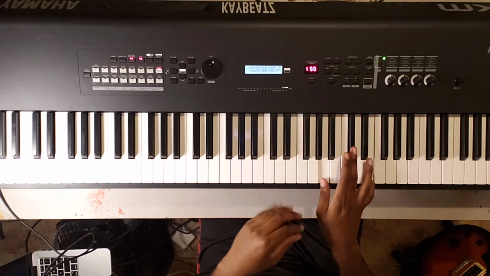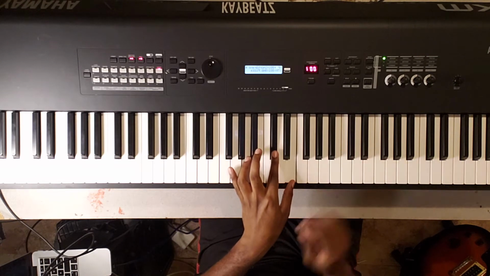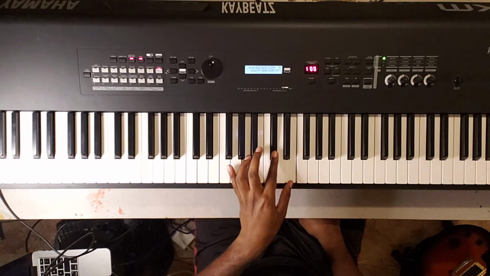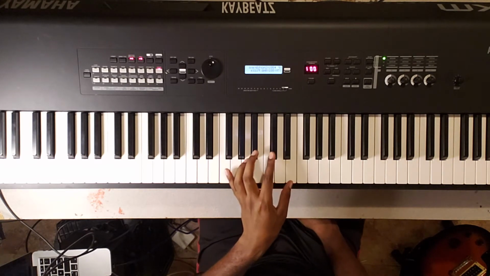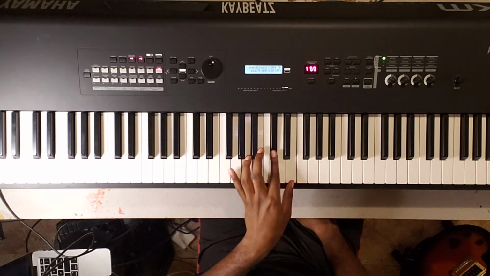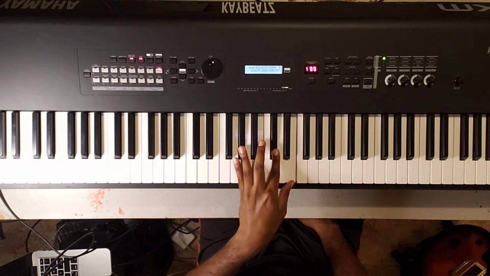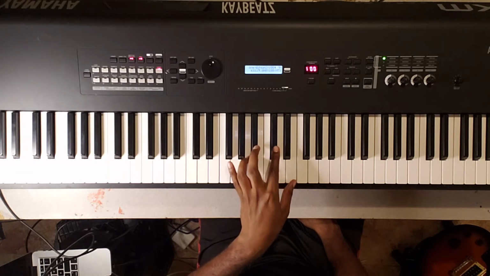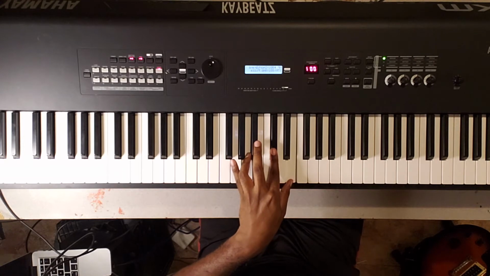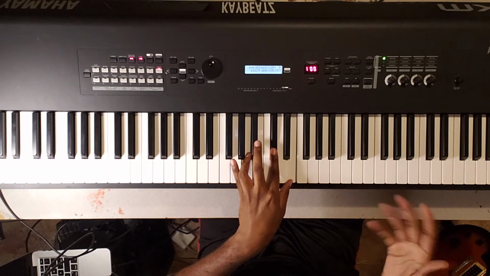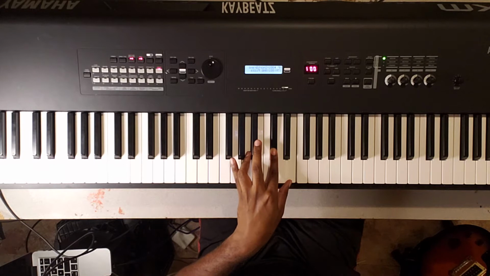So we had G on the ring finger on the right hand. Let me do the right hand first, so you guys wouldn't get confused. Look at the G. Raise it to A flat, G sharp, and bring it back down. So basically that's all we're doing for the entire trap rap song.